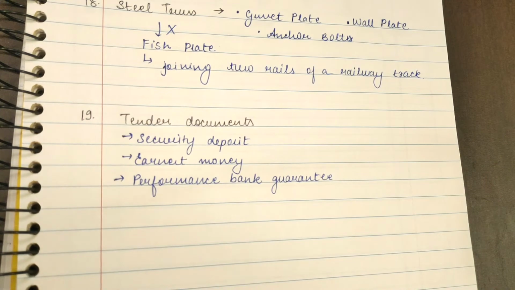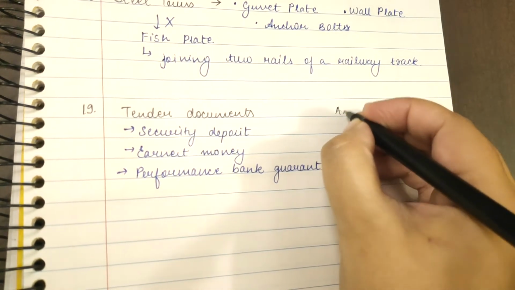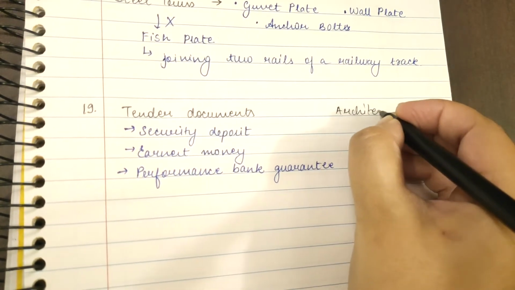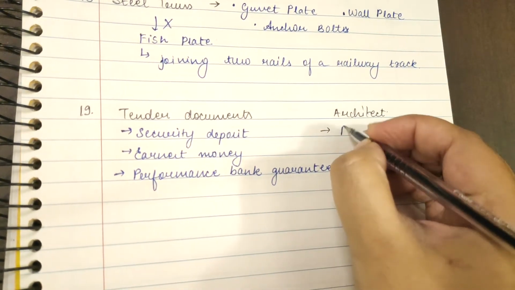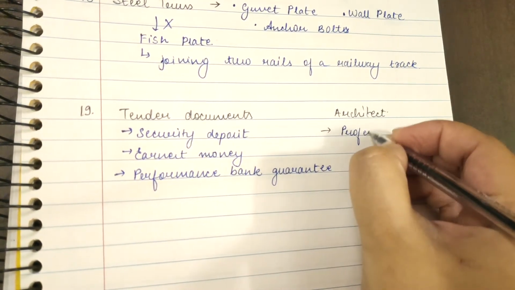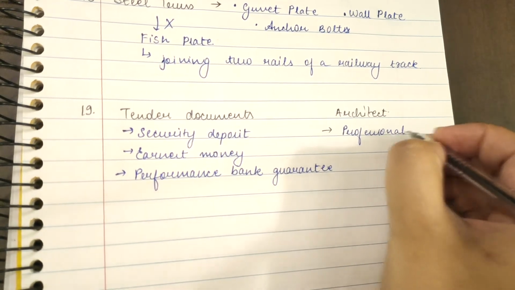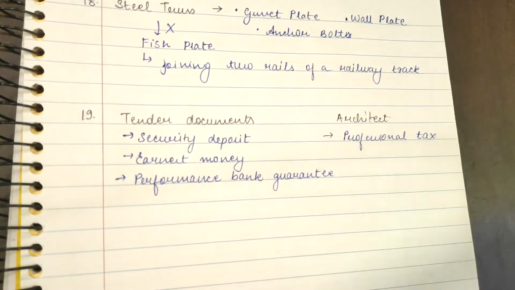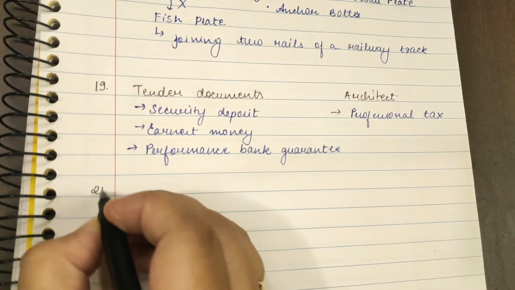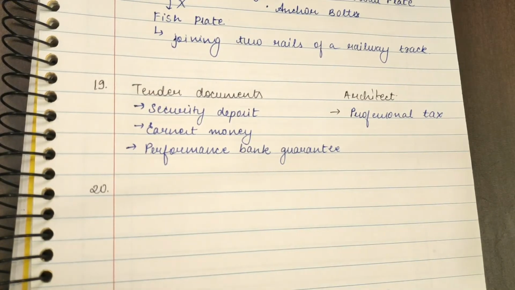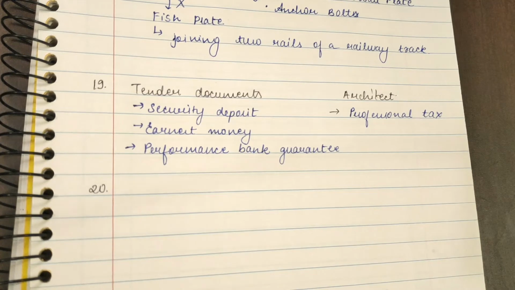and your architect, related to his or her work, has professional tax. And this is also very detail oriented stuff, when you have to pay at what percentage, at what time of the project.